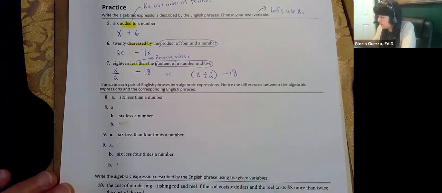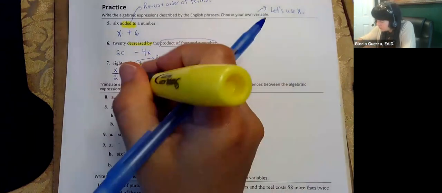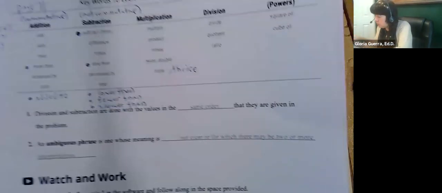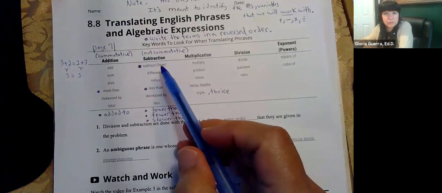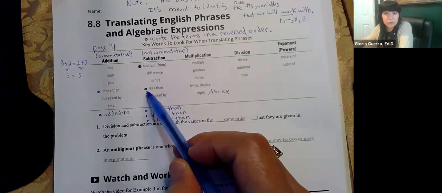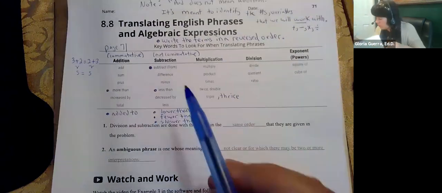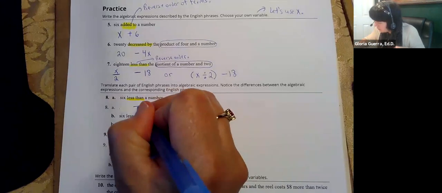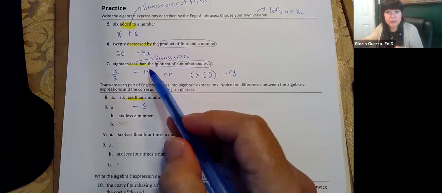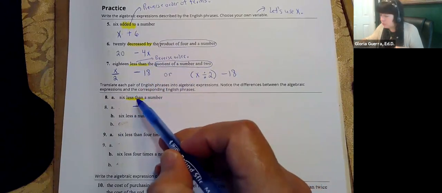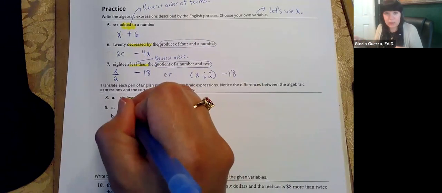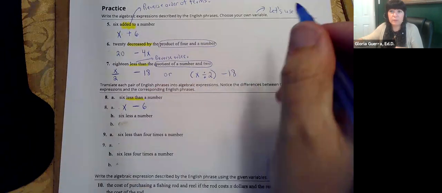Okay, so we have 6 less than a number. Under subtraction, "less than" means you want to write it in reverse order. So we're going to say it does mean subtract, but you're going to put the 6 in the back, because less than is reversed order. So we reverse the order, and then the number. I'm going to use X again.